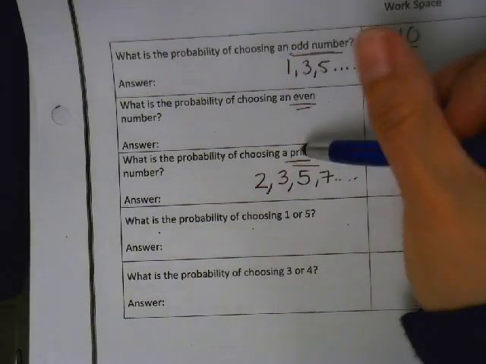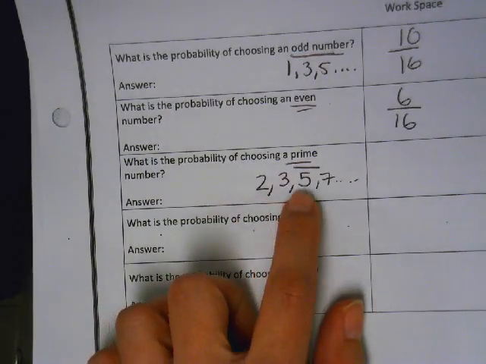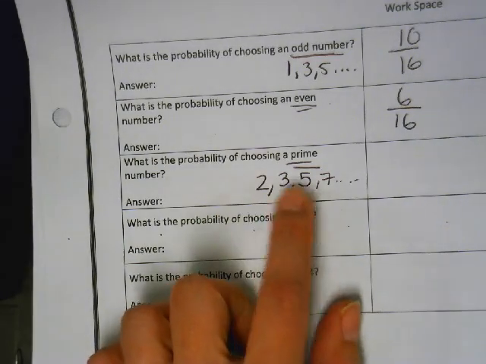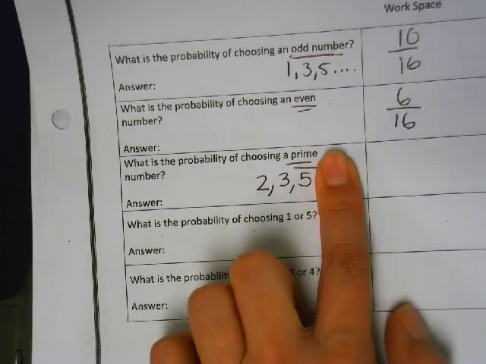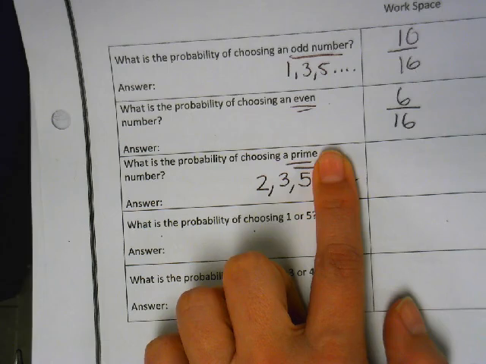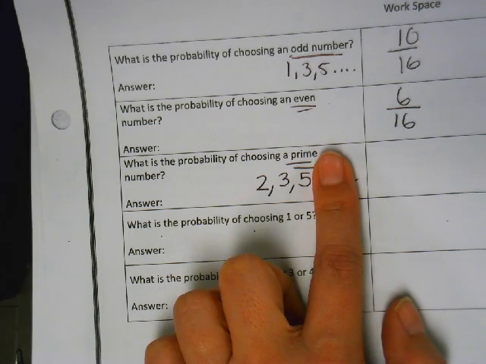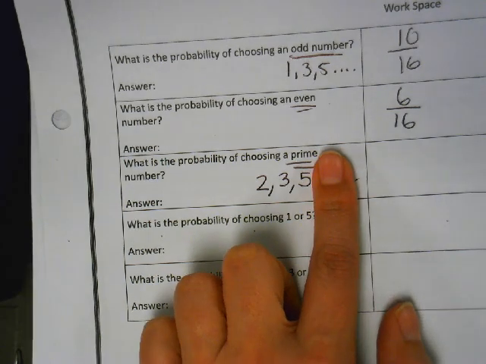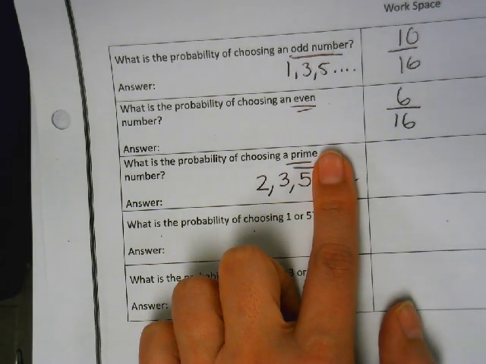All right, so now we're looking for the numbers 2, 3, and 5. Put a little star, little dot. Okay, Chris, can you count the numbers 2, 3, and 5 from the spinner?